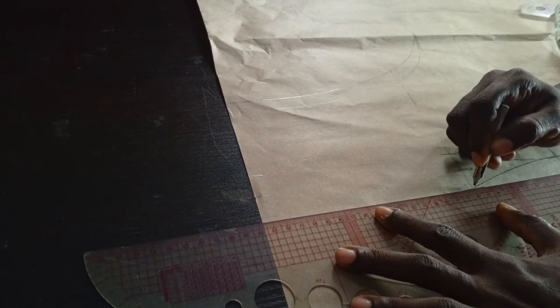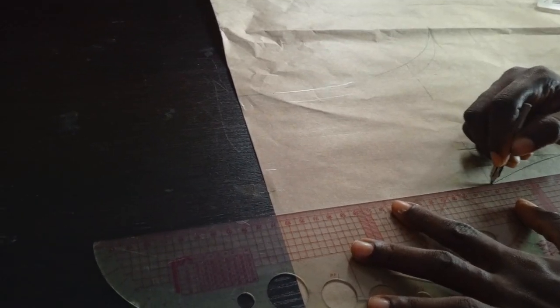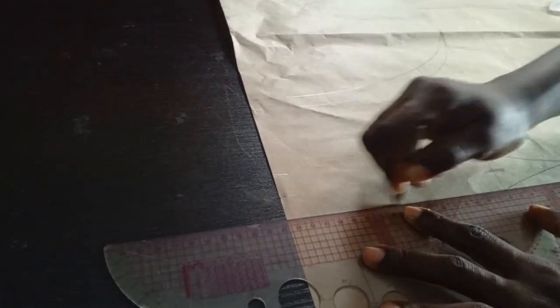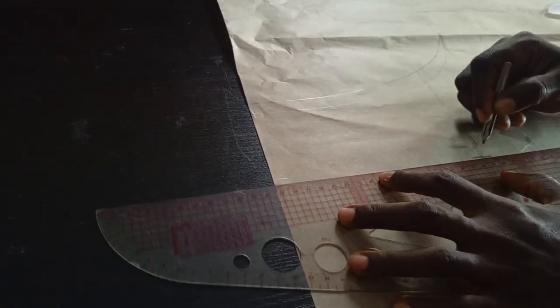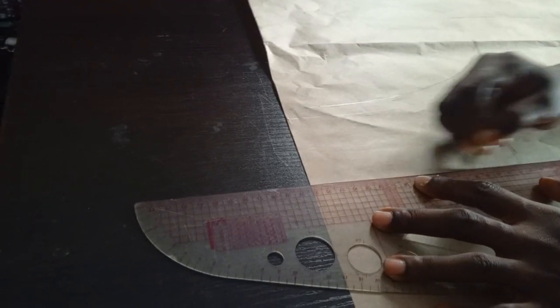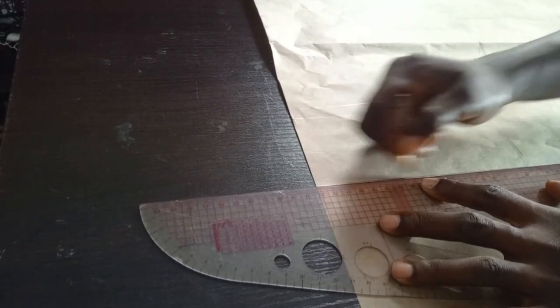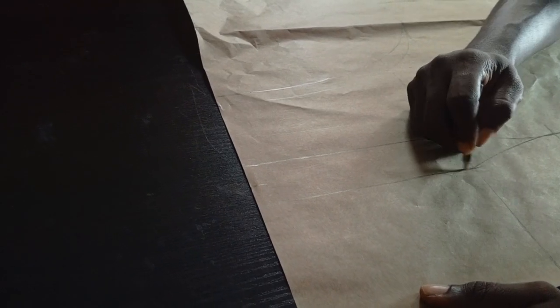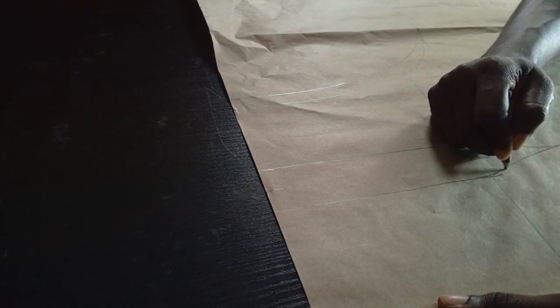Just go straight up here. So this is how we'll just blend it in a bit so it doesn't look so artificial. So this is how the bodice is going to look like.